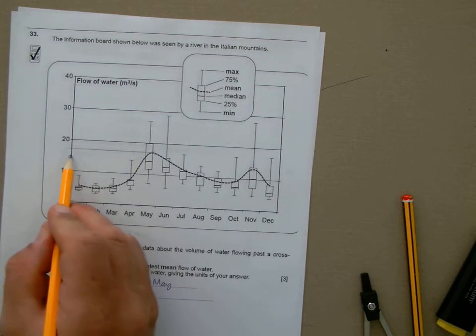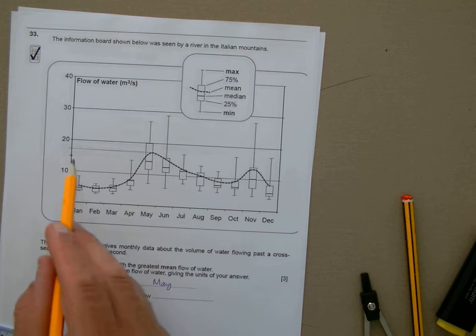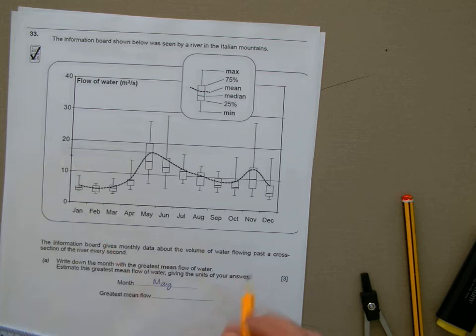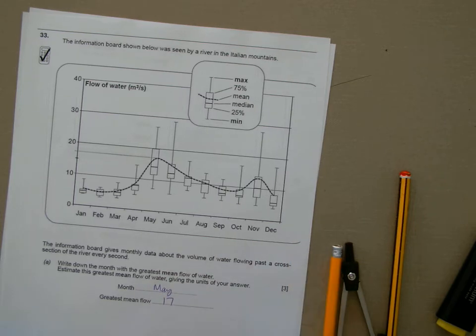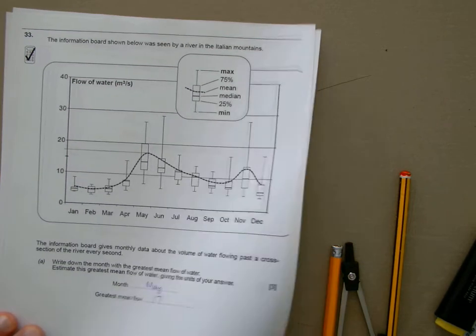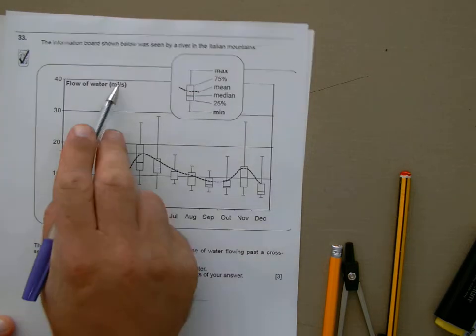Now, of course, if we've got 15 in the middle, between 10 and 20, I'd say that's probably about 17, if you think about it. 15 is there, yeah, that's about 17, so that would be my greatest mean flow in the month of May. Okay. And we can put meters cubed per second. I suppose we can copy those units there.